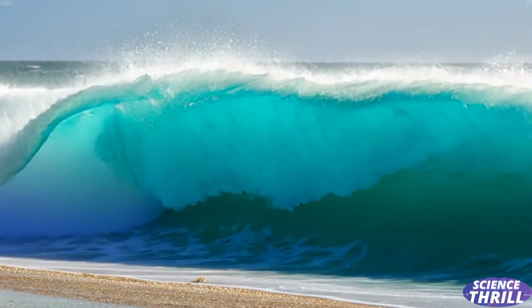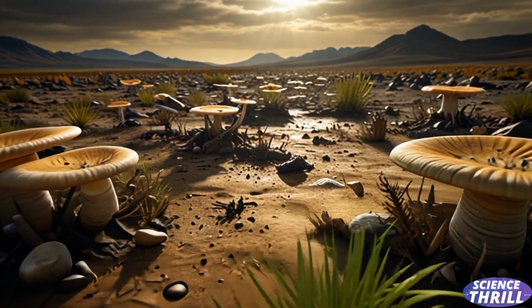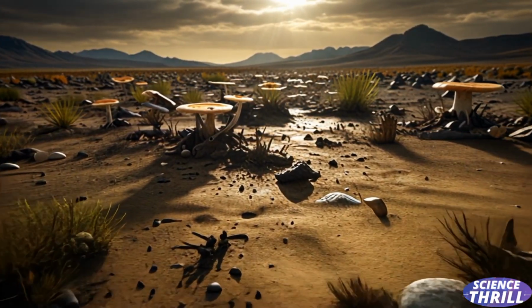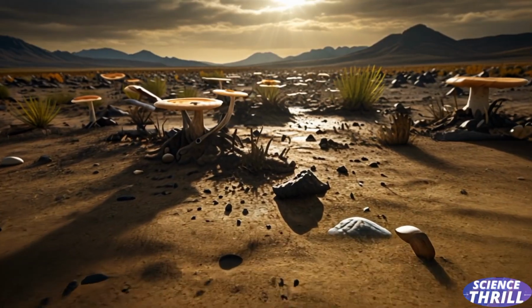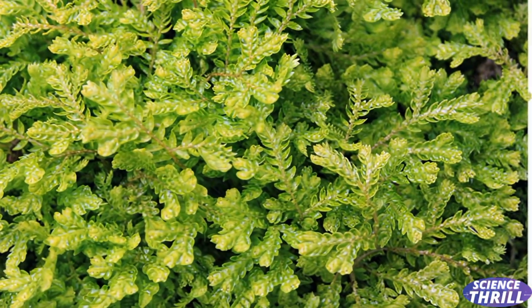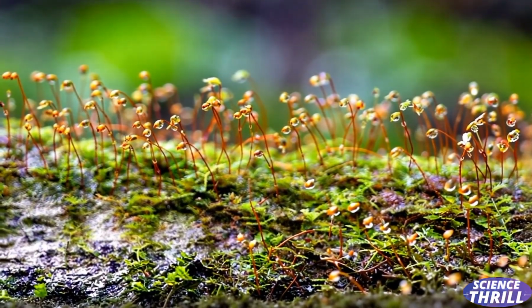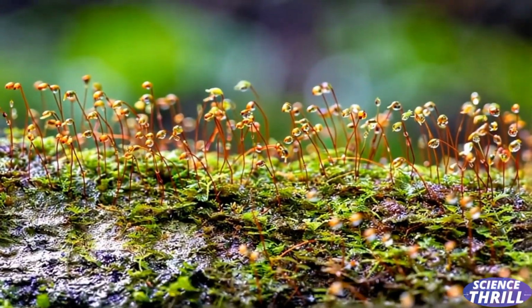Around 500 million years ago, life took its next monumental step, colonizing the land. The first pioneers were plants and fungi, which began to spread over barren landscapes. These early land plants, like mosses and ferns, played a crucial role in transforming the environment, stabilizing the soil, and creating new habitats for animals to follow.